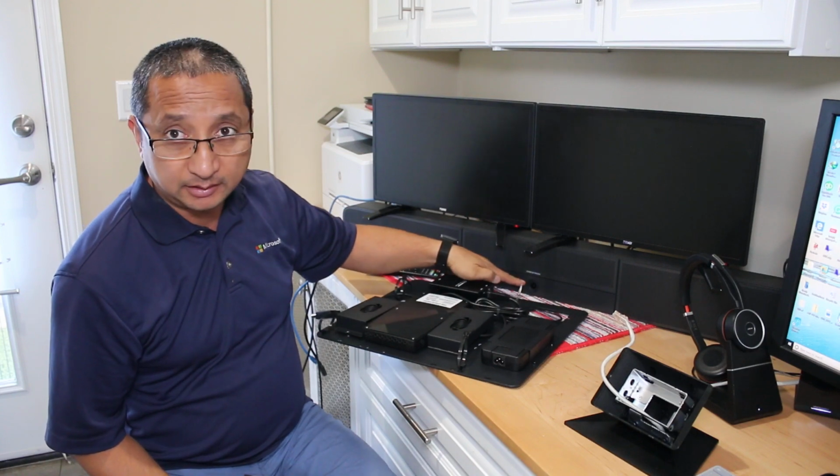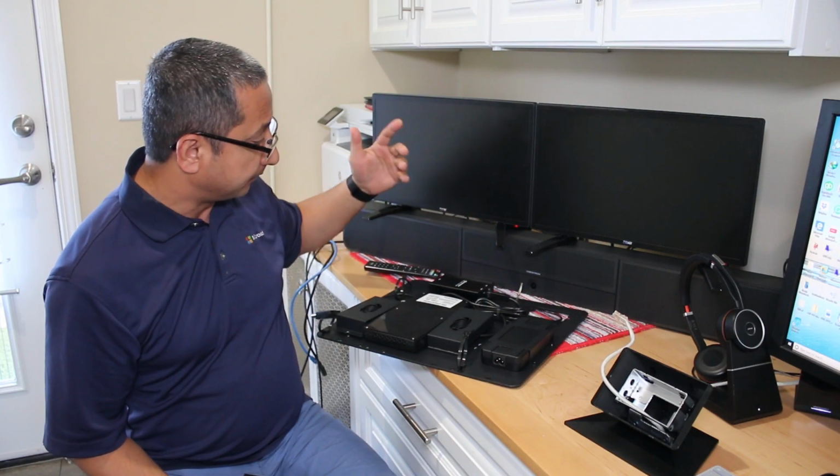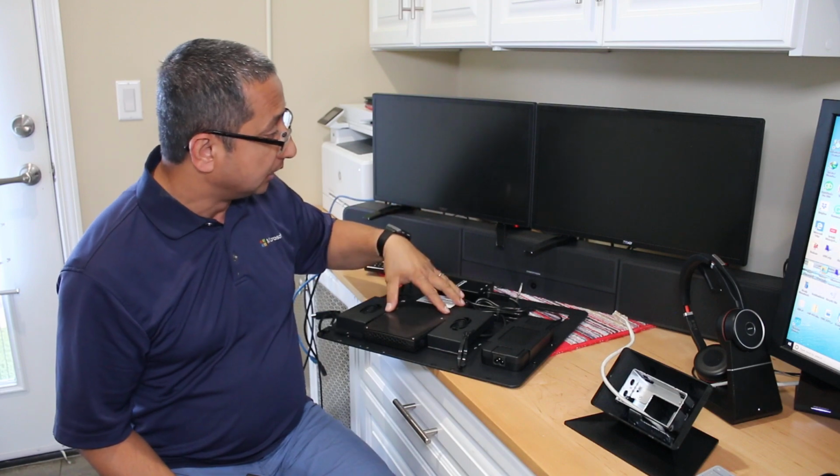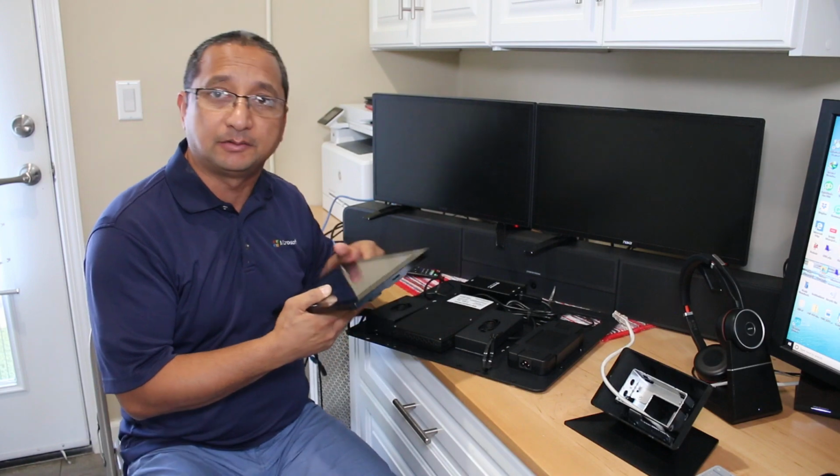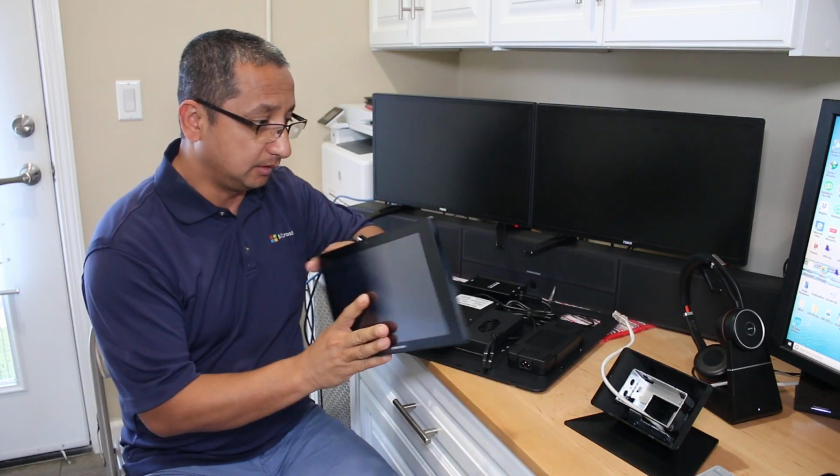It has a camera in here, the Huddly camera. It's a USB connection to the engine. So there's nothing plugged in. I have done some preparation work, because as you know, these things need to be done ahead of time.